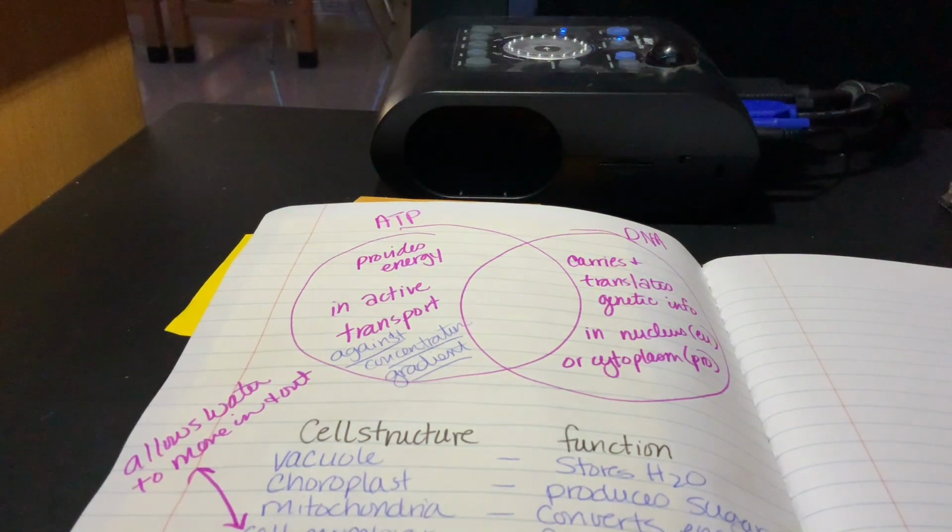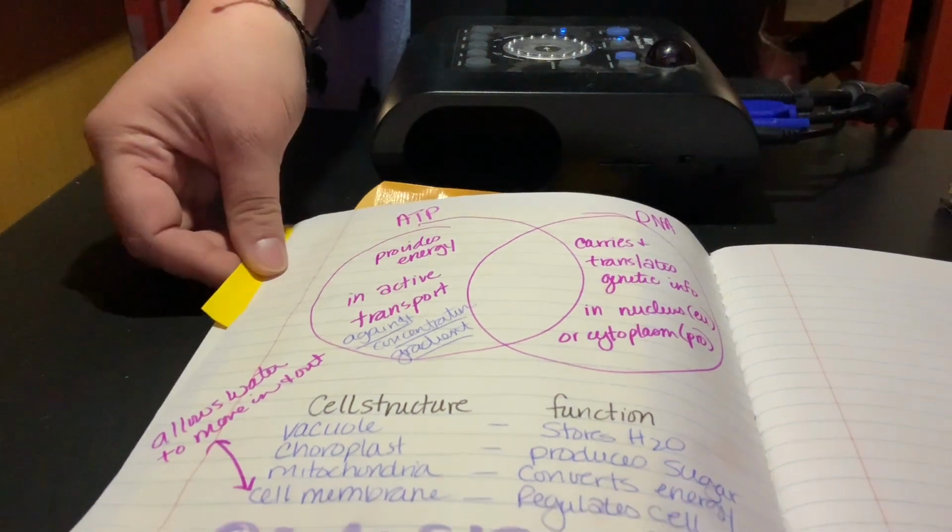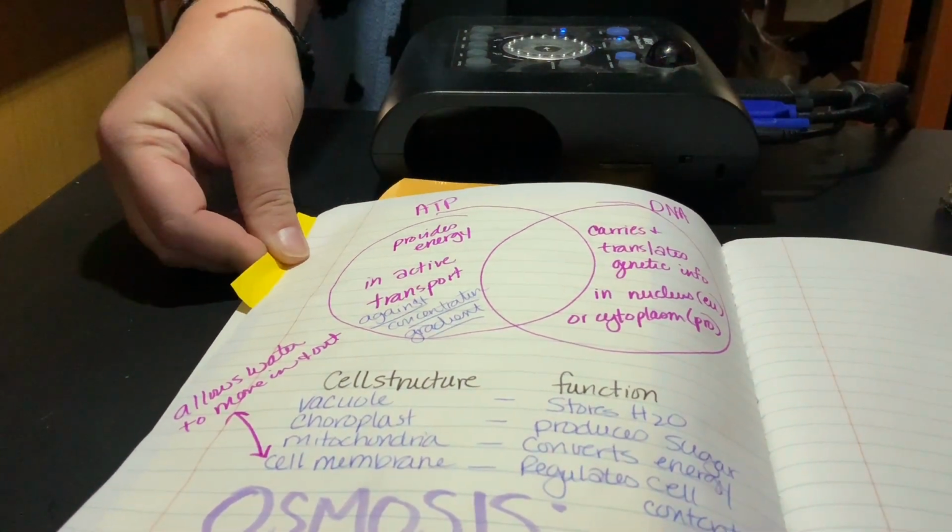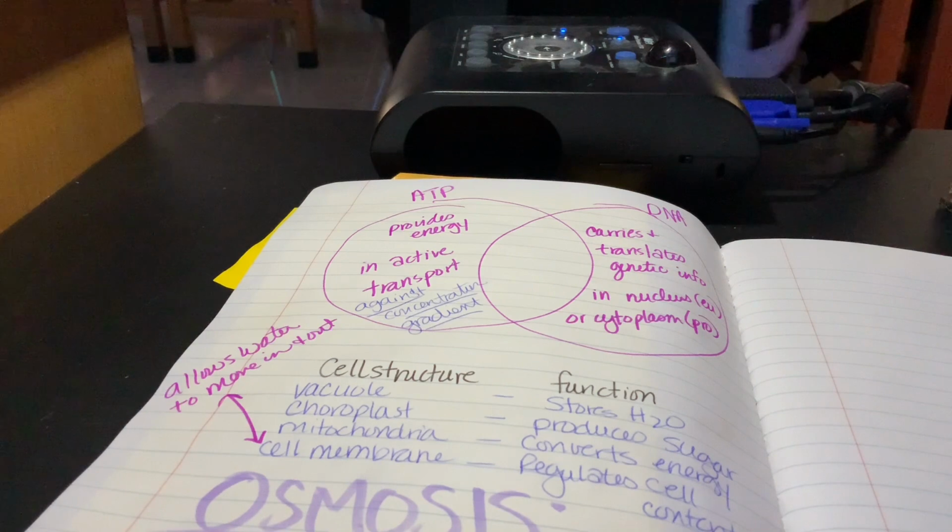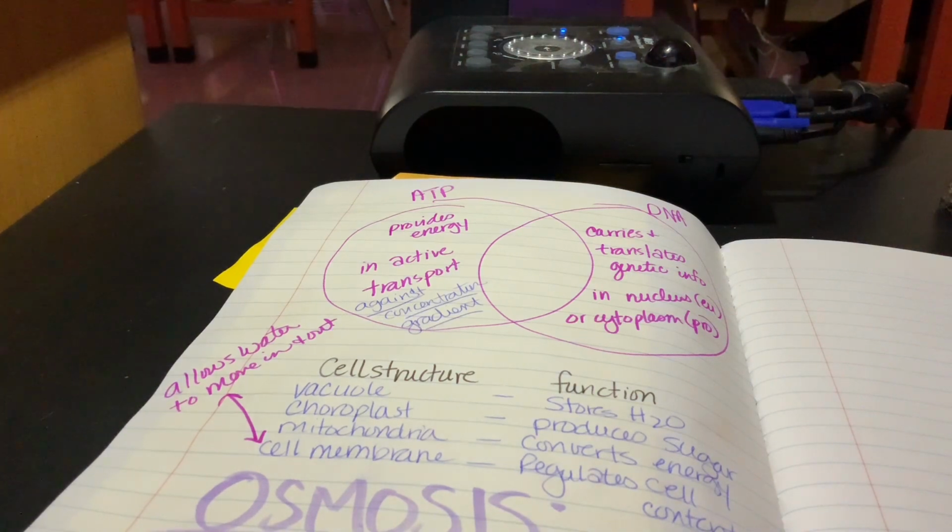I guess what confuses students is that they're both 3-letter abbreviations. That's really the only thing I can think. So I want you to look at what each one of these things do so that you don't confuse them in the future. ATP is going to provide energy for everything, a body or a plant, anything that's living relies on ATP. Yes, ma'am, you're copying this down in your journal. ATP stands for adenosine triphosphate.